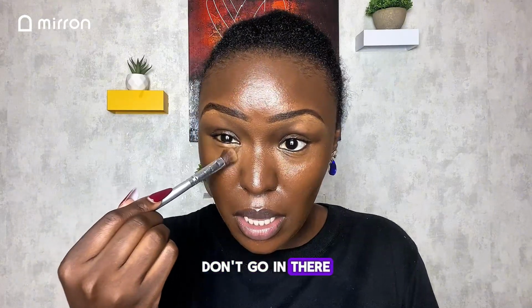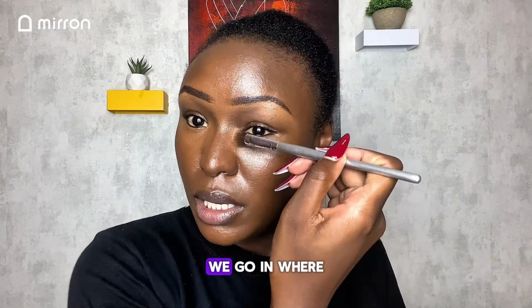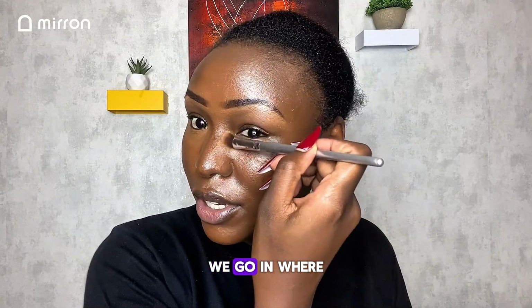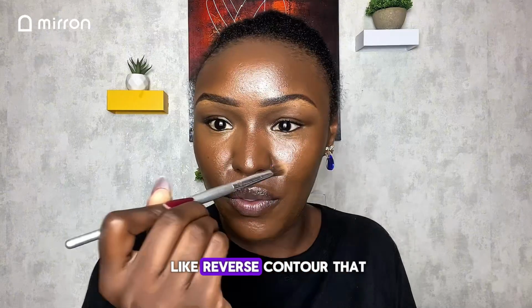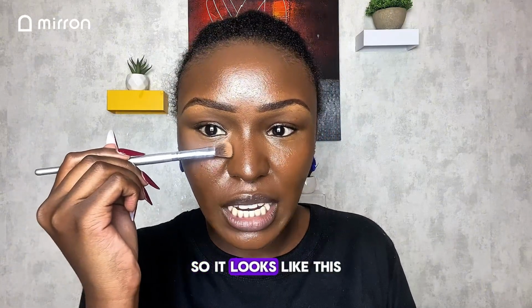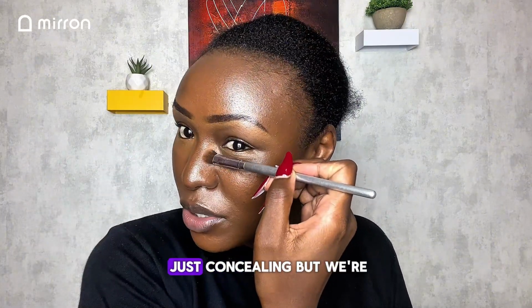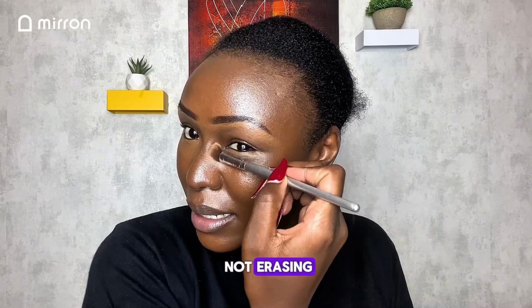Don't go in there like it's arts and craft. Remember how I showed you? We go in where we contour just to reverse contour that part too, so it looks like this. So it's like we're just concealing, but we're not erasing the contour.